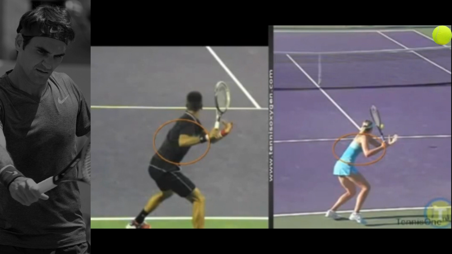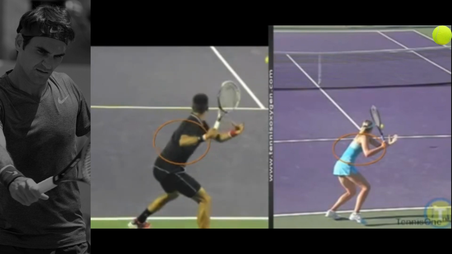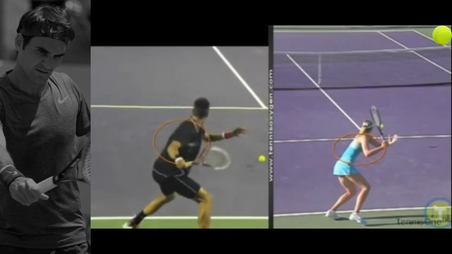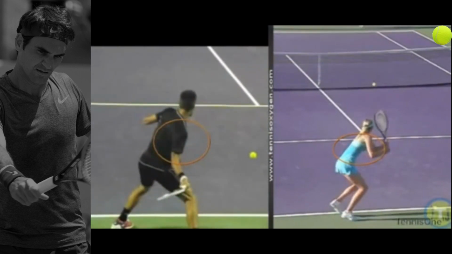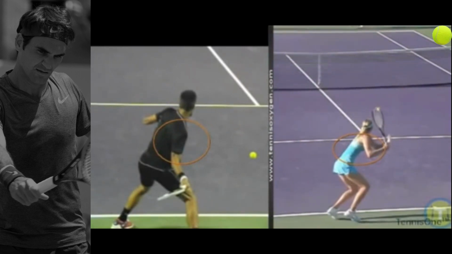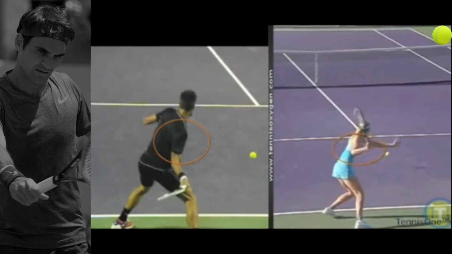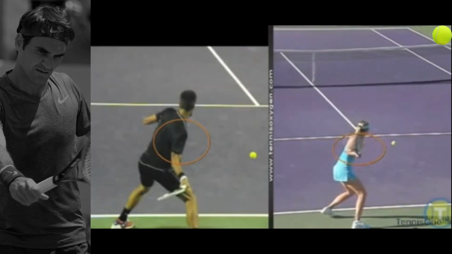You can see here Nole, by keeping the elbow up and away from his body, will allow a much quicker motion forward, swinging to the ball. Whereas on a WTA style, by keeping the elbow down and close to the body, is really calling for a much longer backswing, taking the racket beyond the shoulders. So that very subtle variation at the beginning of the stroke really affects the entire swing.